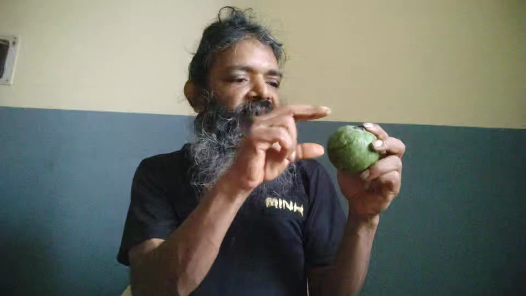So the idea is, if I cut this sphere exactly at the half, then the top portion will be a hemisphere.